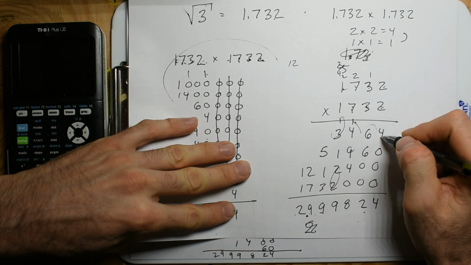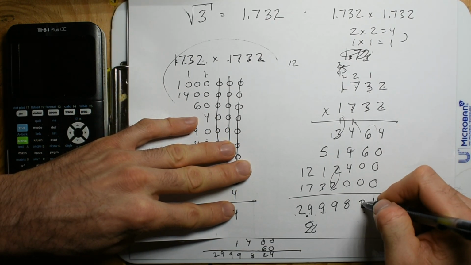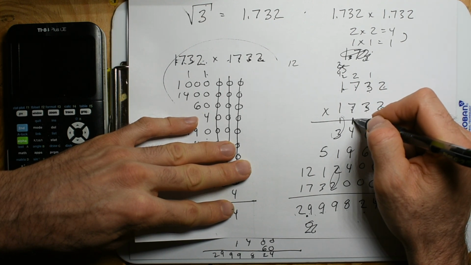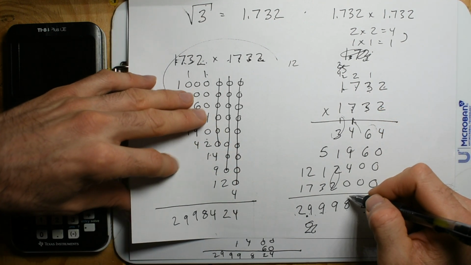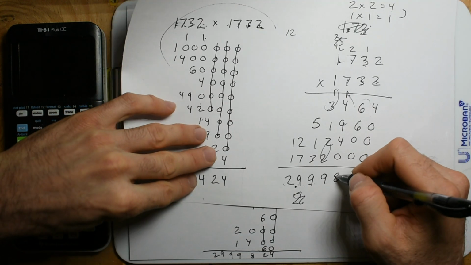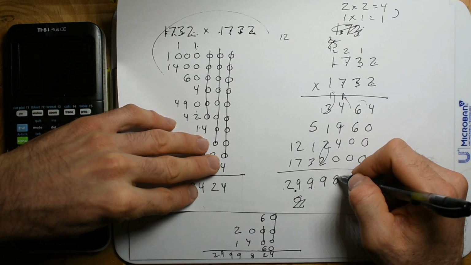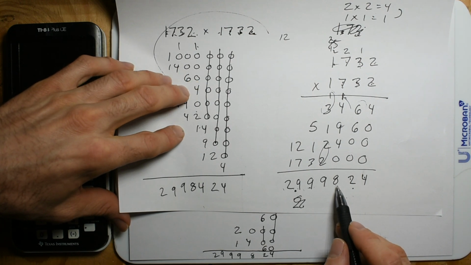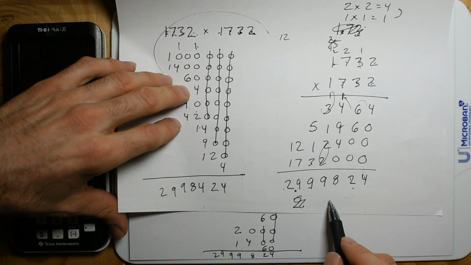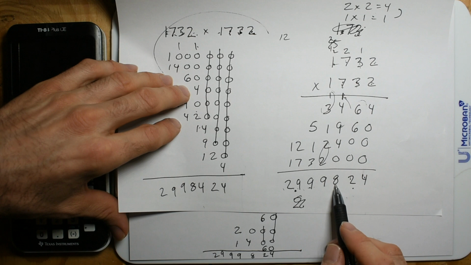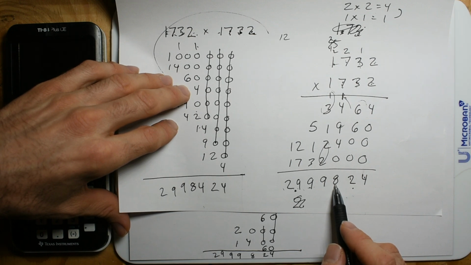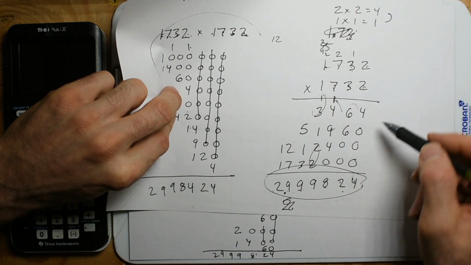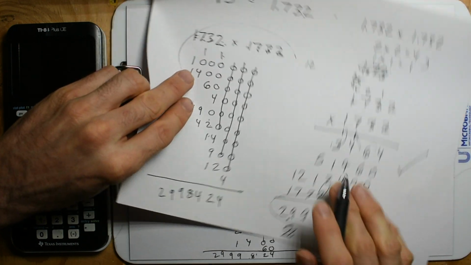And now maybe I'm just adding wrong. So we got 4, we got 12, 9, 10, and then 18. Oh, okay. No. So this, we got this answer. So this was correct. This was correct.